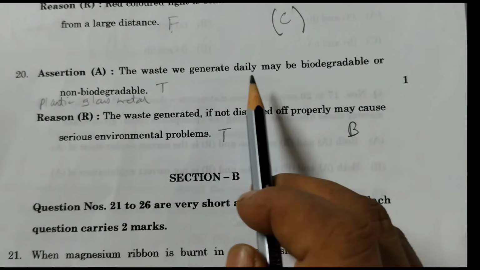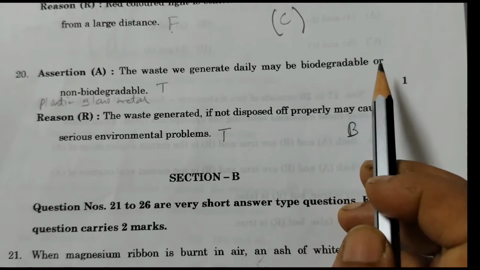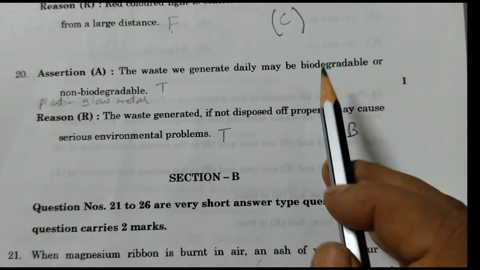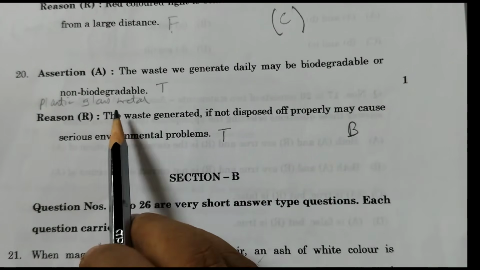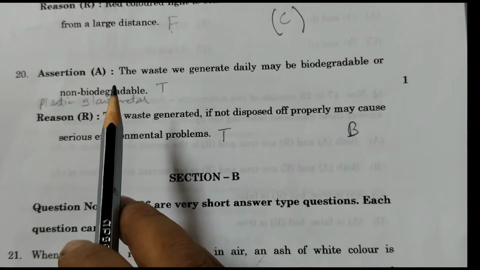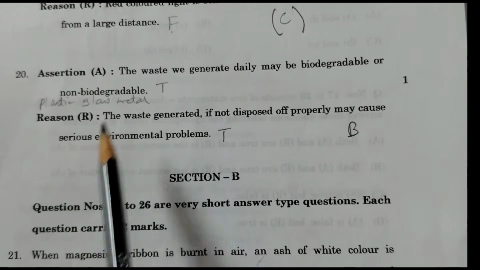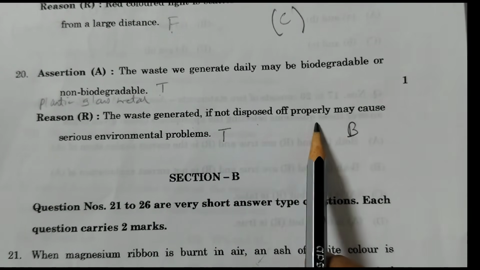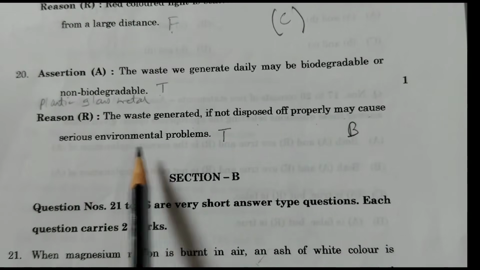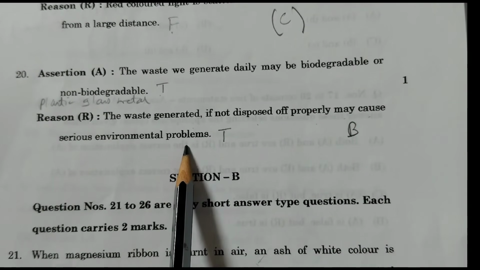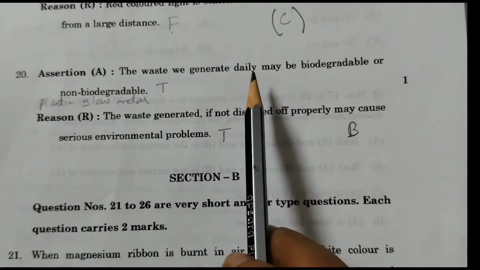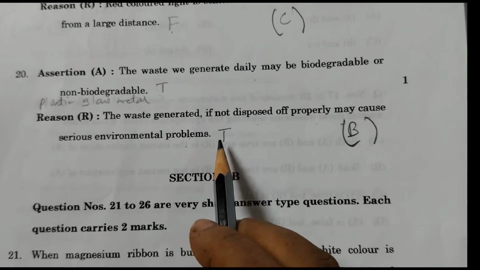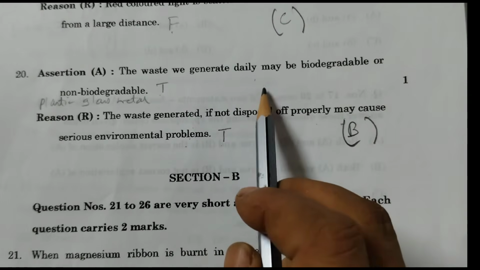The waste we generate daily may be biodegradable or non-biodegradable. This is true. Biodegradable means like the vegetable peels or the fruits or whatever. And for non-biodegradable, we have like plastic, glass, metal that doesn't easily get decomposed. Okay, so this is true. The waste generated, if not disposed of properly, may cause serious environmental problems. This is also true. However, this is not the correct explanation for the assertion. So this is option B. Both true, but the explanation is not for this given statement.